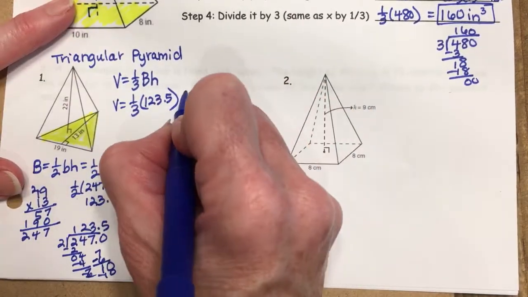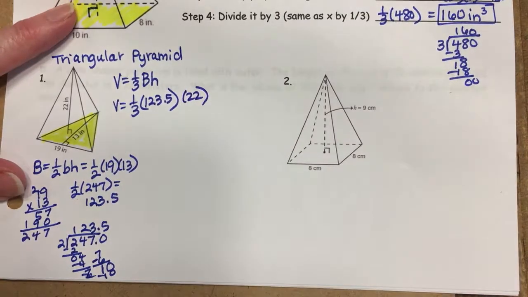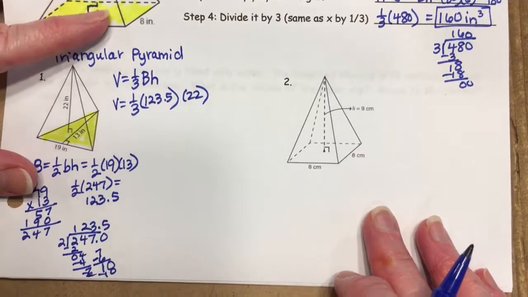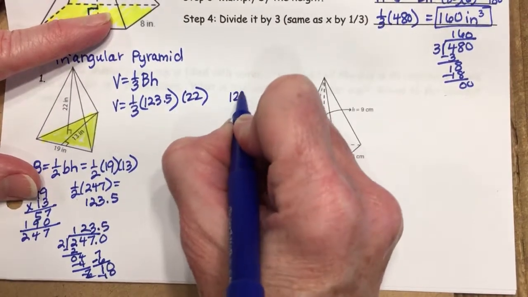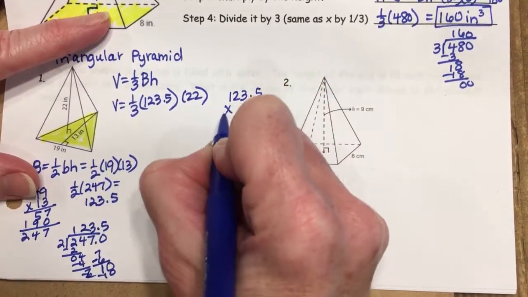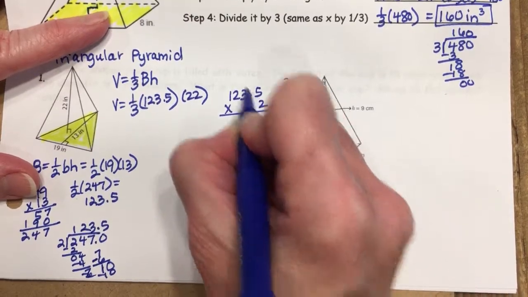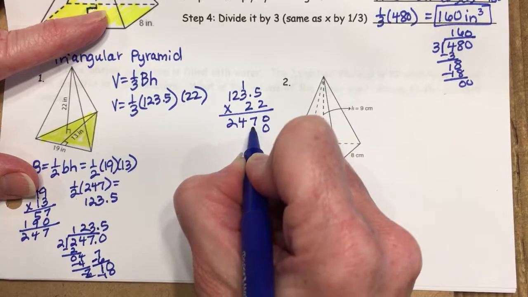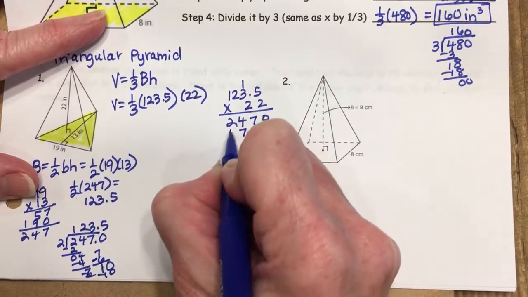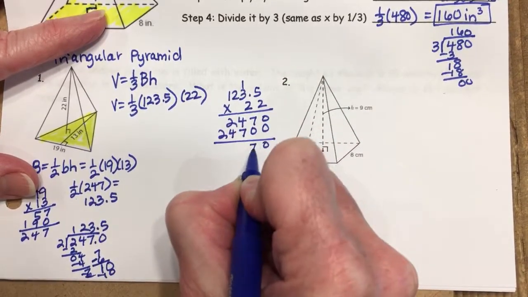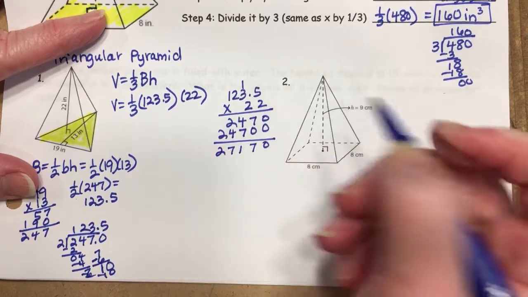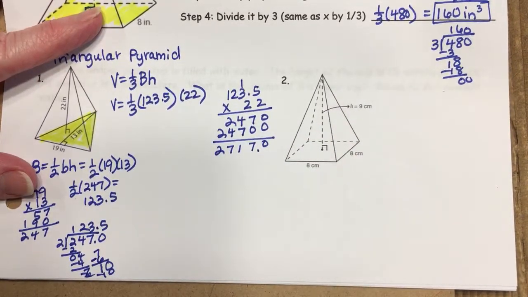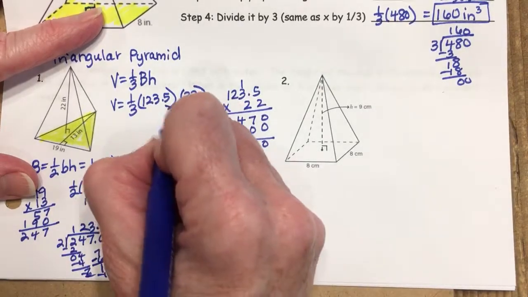All right, so then I still have to do the 1/3 and the 123.5, and then the height of this pyramid is 22. So I'm going to go ahead and multiply 123.5 times 22. Start with a 0, 10, 7, 4, and 2. Add those up. And you have one decimal place, so 2,717. All right, so that's this part right here.